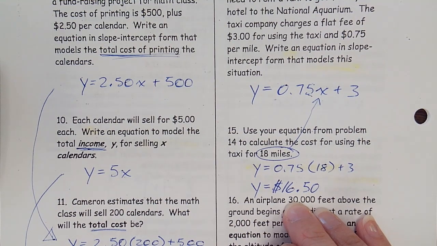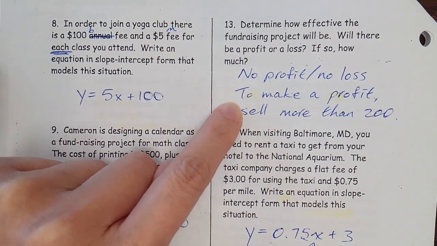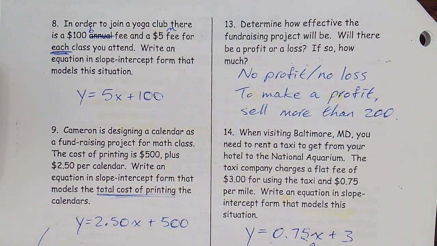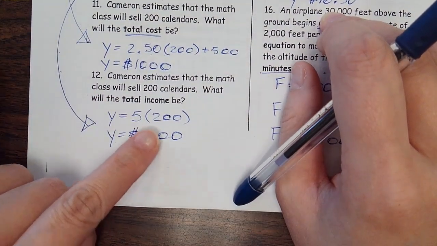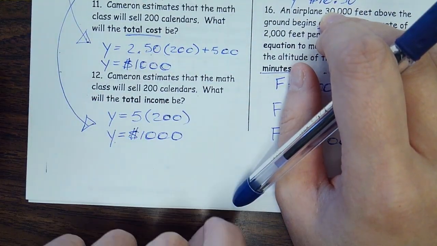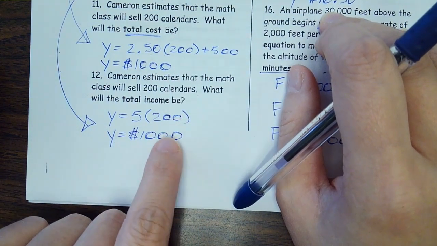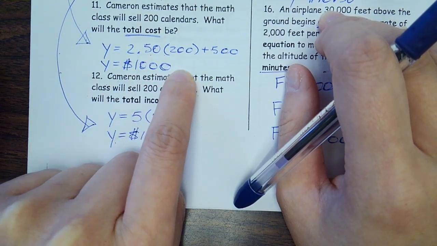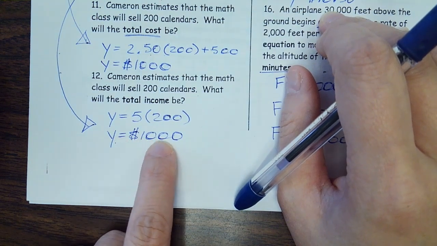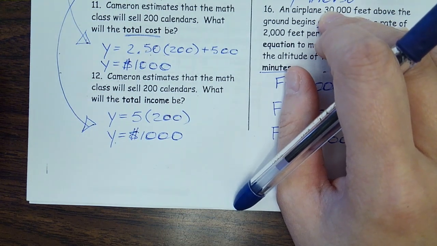Jaden, for question 13, what do you put? Oh, I put no profit or loss. And to make a profit, you have to sell more than 200. So for 11 and 12, if you change both of them to 201, would it make a profit? Oh, good question. If you put 201 here and 201 here, it's going to cost you $1,002.50, and your income will be $1,005. So then, starting at 201, you make $2.50 profit.